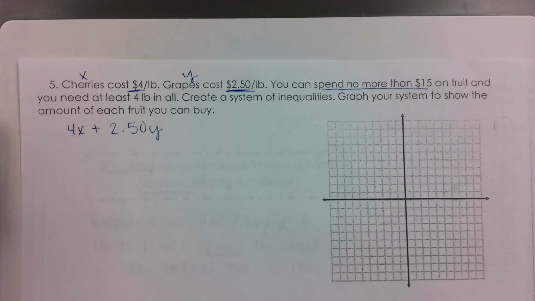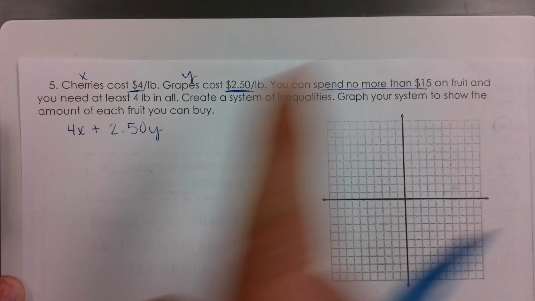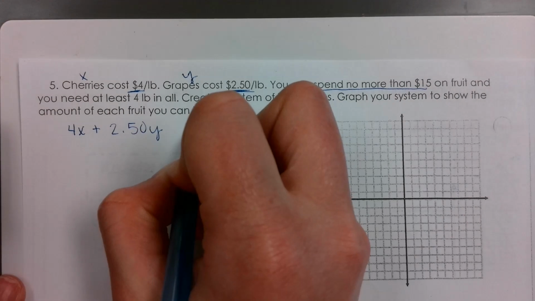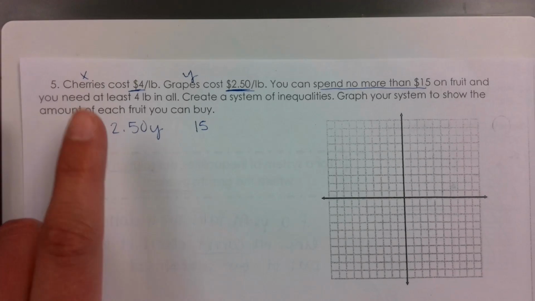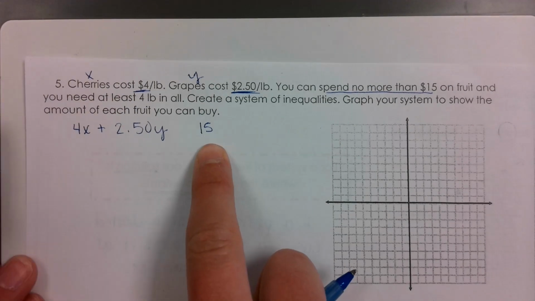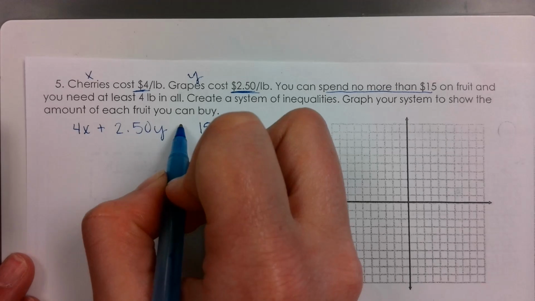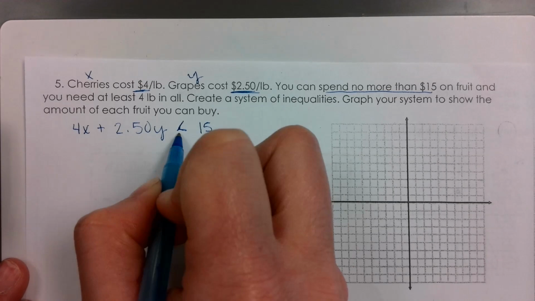Then we said we could spend no more than $15. So we know that on the other side of our inequality, we're going to have 15. So if this is what we're spending, can it be bigger than 15? No. So do we need a less than or greater than? A less than. Do y'all want to make it equal to? Totally up to y'all. I don't care either way. We'll put equal to on it.